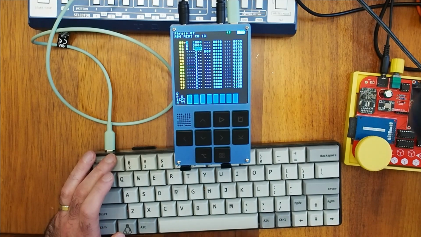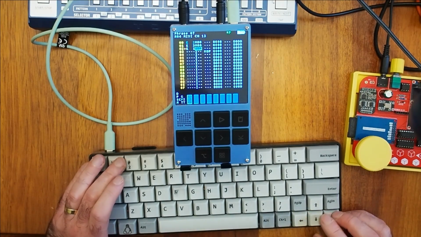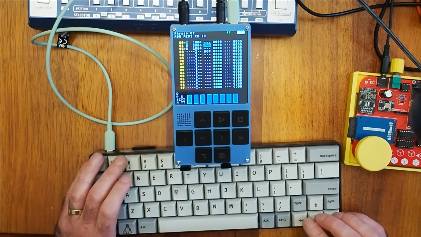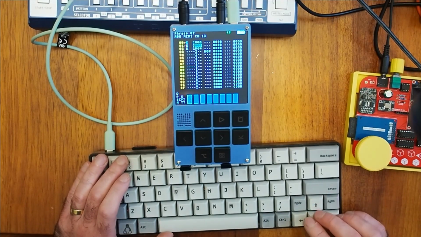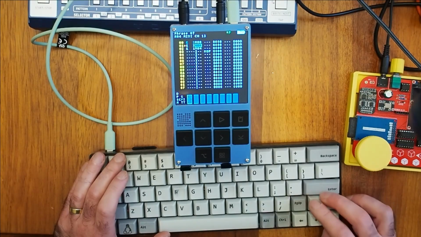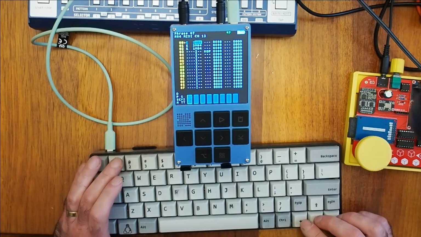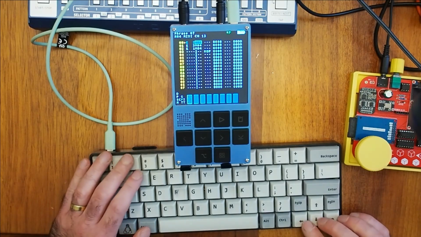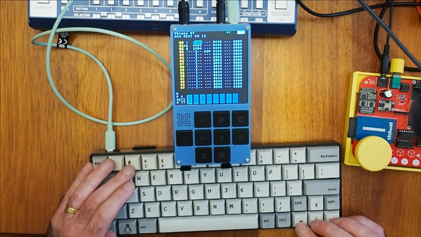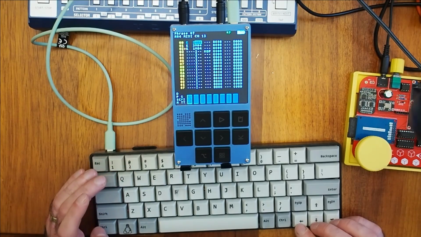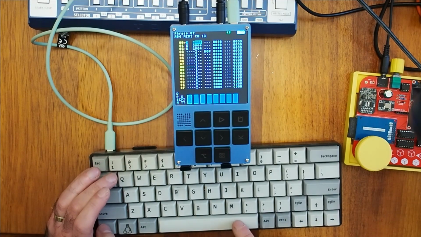Okay, good, but it still doesn't sound right. Oh, of course, I need to go and change it so that all 3 notes are using this new instrument, not just that last one. Let me fix that up. Now we've got it. Okay, let's stop that there.